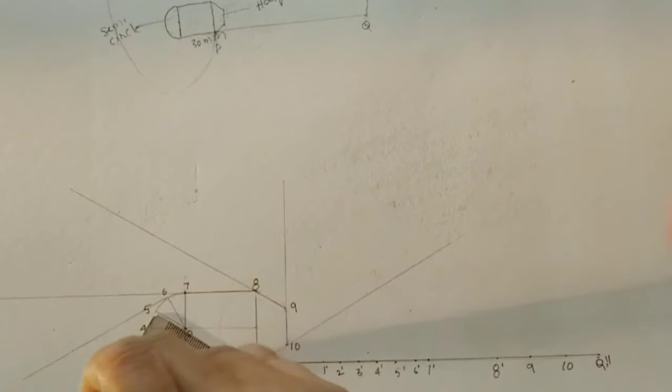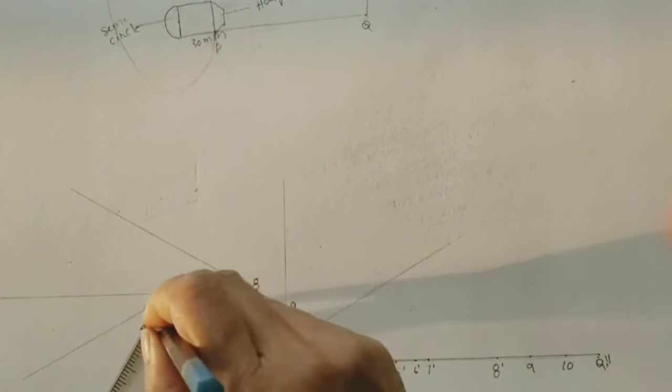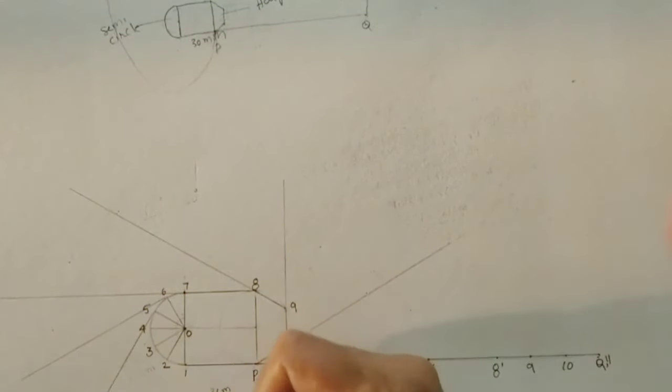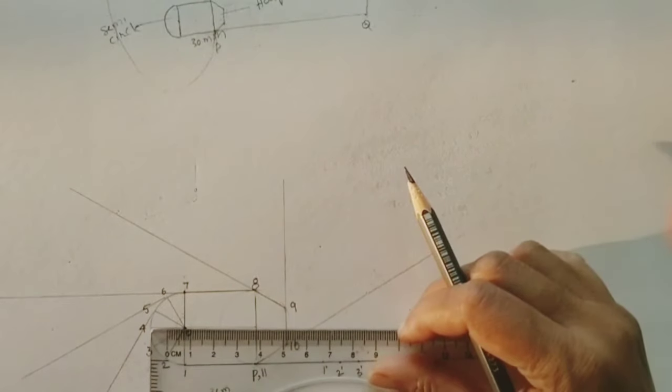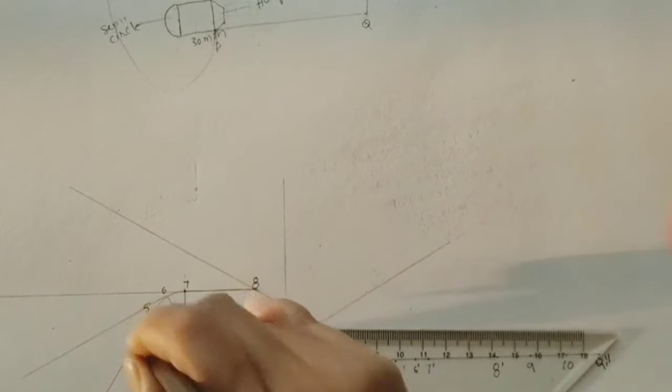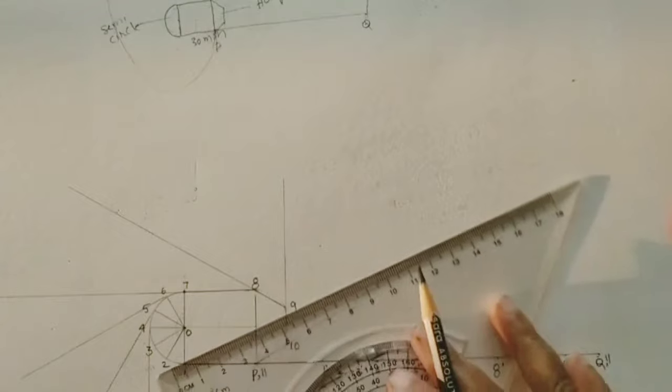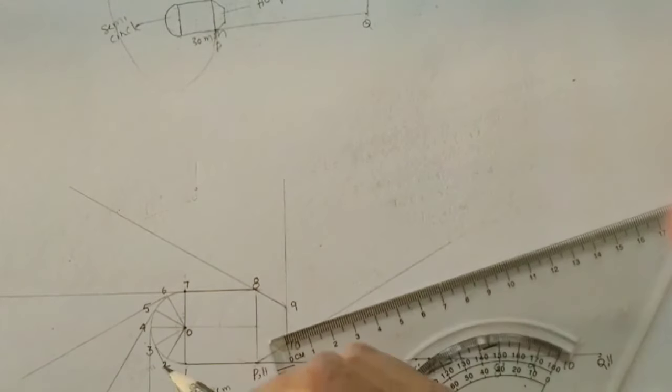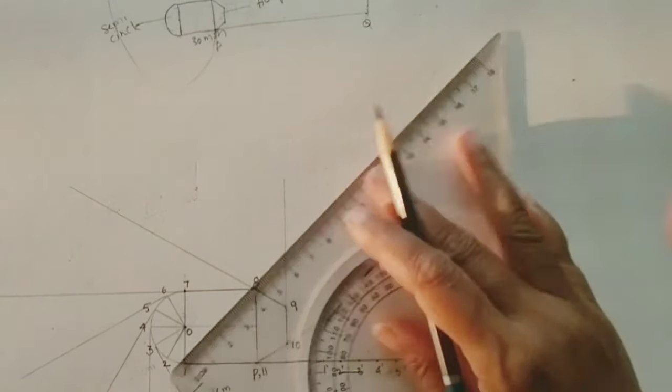Now here do the perpendicular. Okay, so this is at 5. At 4 also do the line, up to some length. Okay, now at 3 also do the perpendicular line of some length. Okay, like this. And at 2 also do the line, tangent.